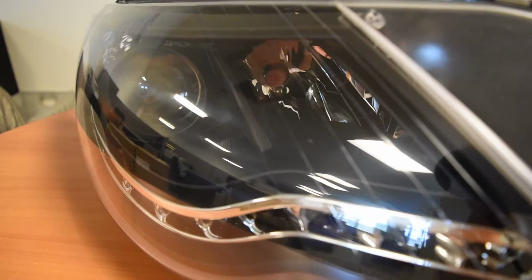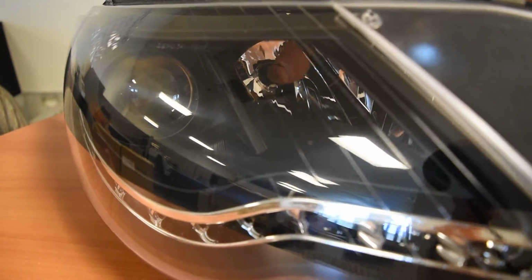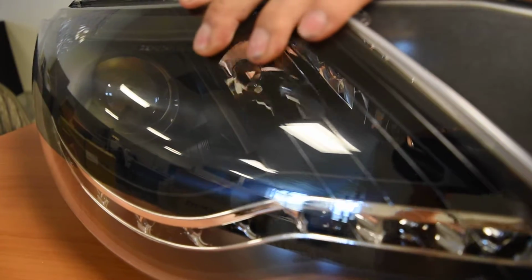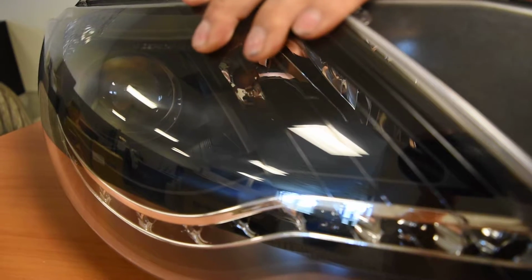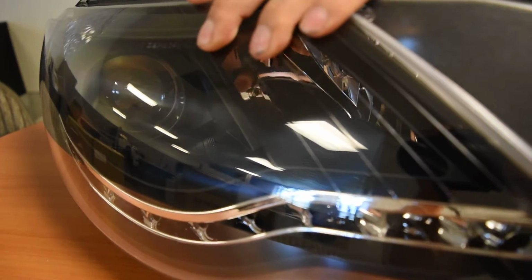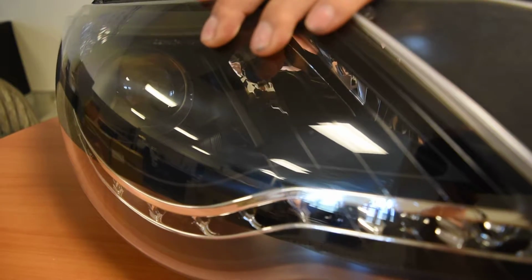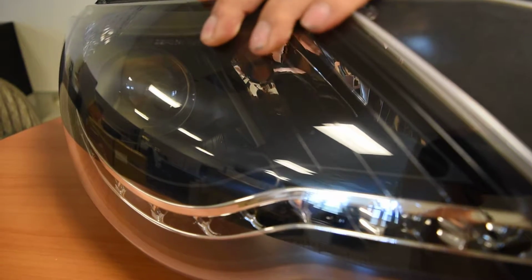So right now, you're going to see the large degree that this thing is able to move around. As you can see, it's completely shifted locations, which is not normal. This is a bad housing.